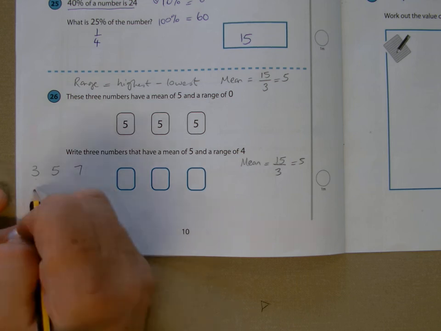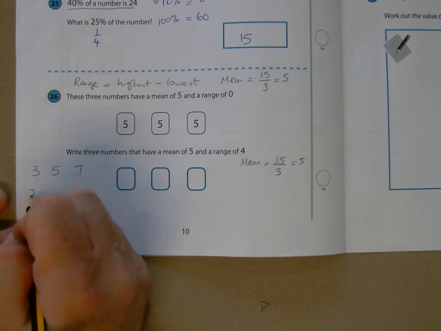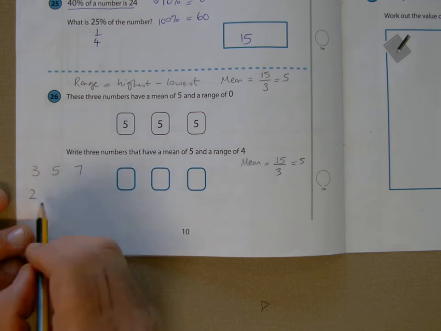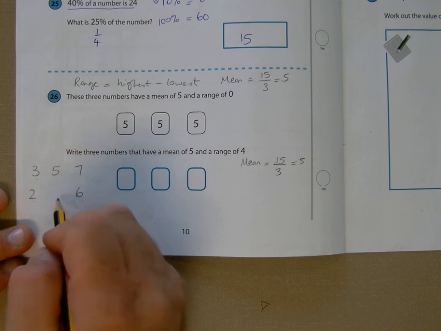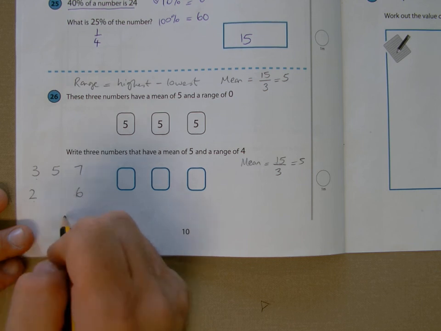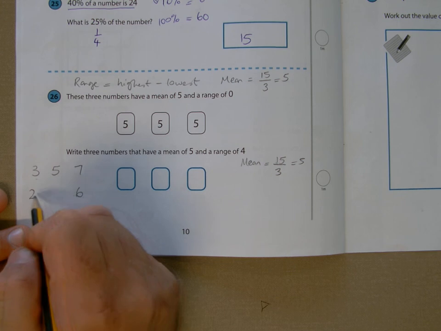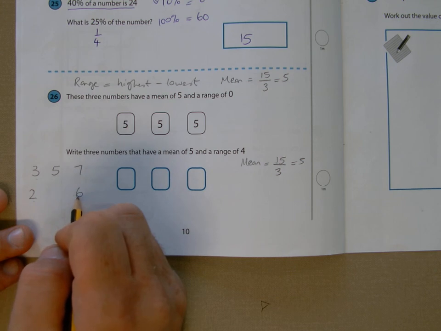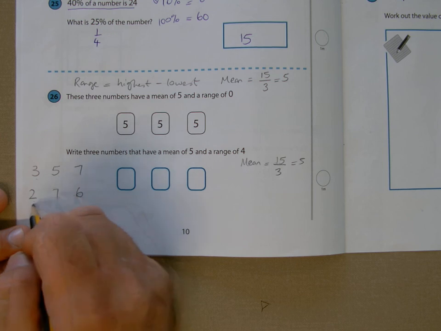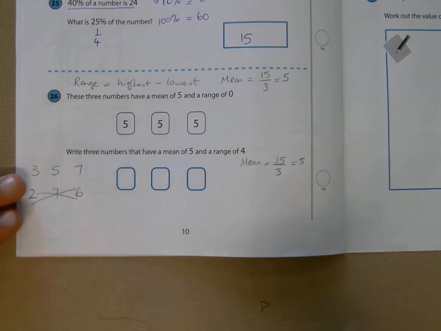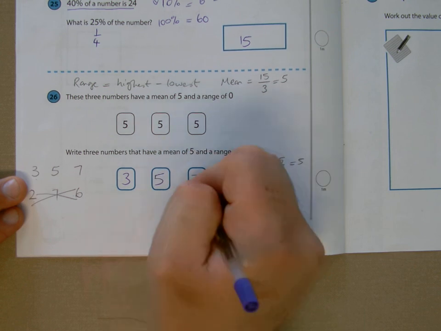Let's see if there's another possible option. Say 2, for instance. 2 is our lowest. Well, if 2 is our lowest, our highest would have to be 6, yeah? Because the range then would be 4. What would the middle number need to be? Well, 2 and 6 add up to 8, which means I've got 7 left over, haven't I? So they add up to 15. The trouble is I can't write 7 here because 6 is my highest. So that doesn't work. So the option that I've got working here is 3, 5 and 7.